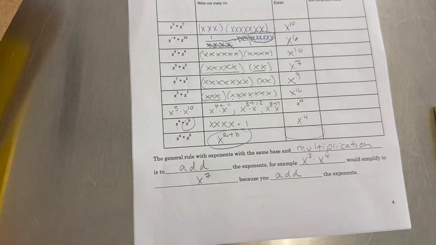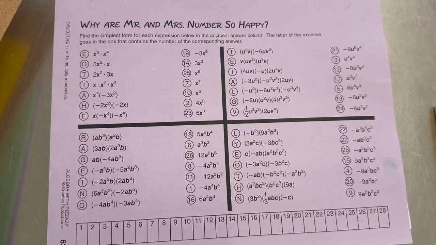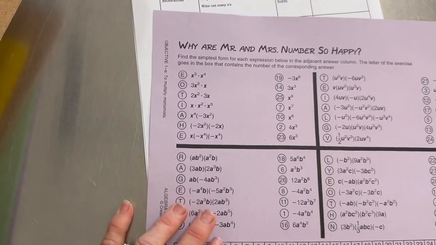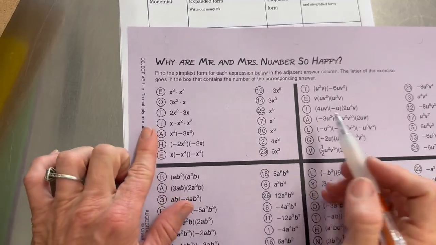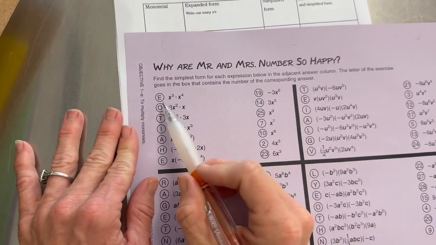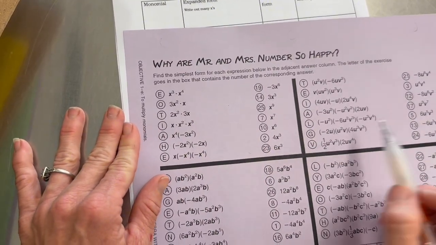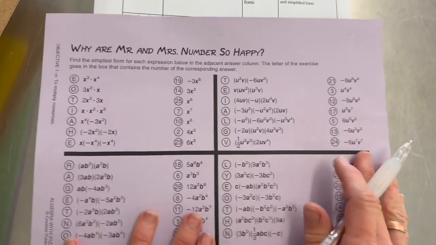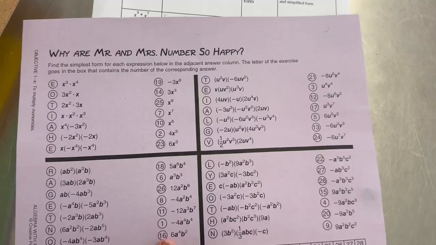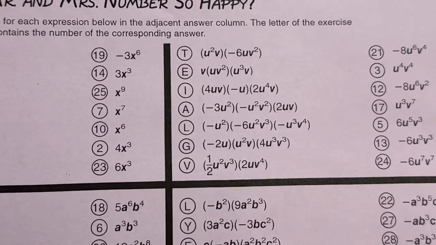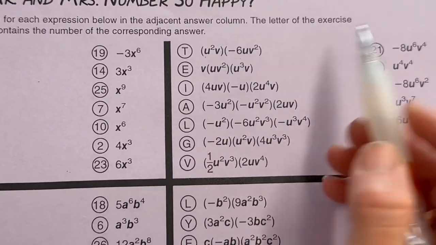and do a little bit of practice. We'll do some of these together, not all. This is our handout, and we can go through these and look at some so we can see. I'll let you do E on your own. Let's take a look at some of these ones over here in this quadrant, because even though this is the same rule of adding, there are more than one letter.